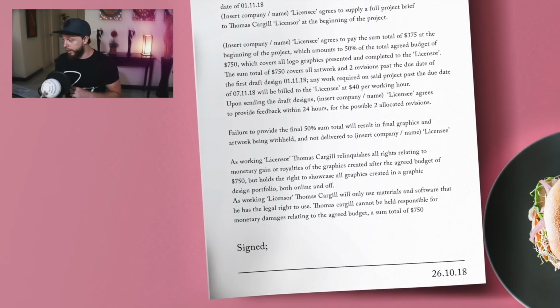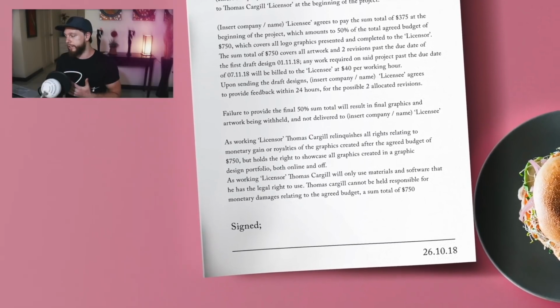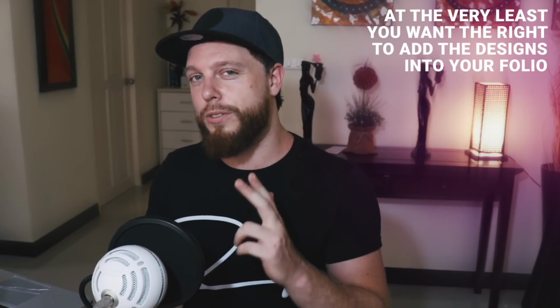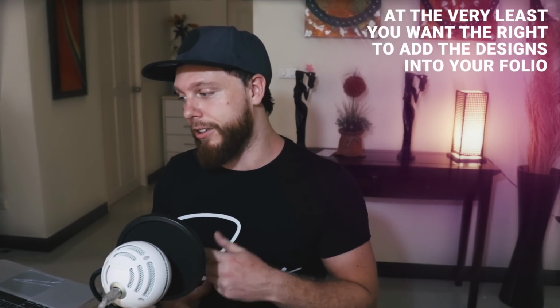And then moving on to the last paragraph, as working licensor, Thomas Cargill relinquishes all rights relating to monetary gain and royalties of the graphics created. This is basically me giving the design to the client. They basically have the rights to that design. I'm just a designer here. I'm not someone who's part of the brand or have shares in the company. Unless you have some sort of different agreement between you and your client, it's pretty standard to relinquish all rights like this to your client. You do want to hold the right to being able to use their design in your portfolio of work, which is what I've stated here in the contract.